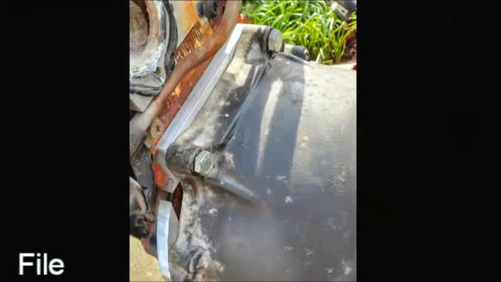We shall see. Okay, a quick picture. This is the masterful job I've done of adapting the gearbox spacing.